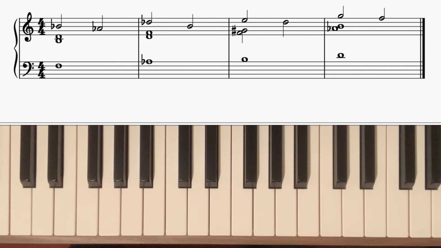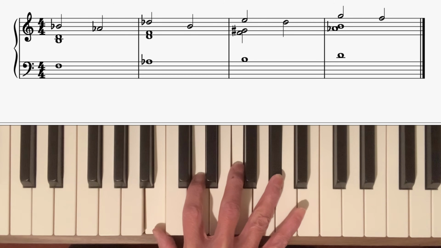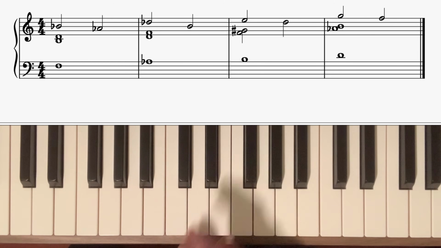So if one diminished 7th chord can function as 4 dominant 7ths, that can function as G7, B flat 7, D flat 7 or E7, it means of course that it can take us to 4 different tonics.